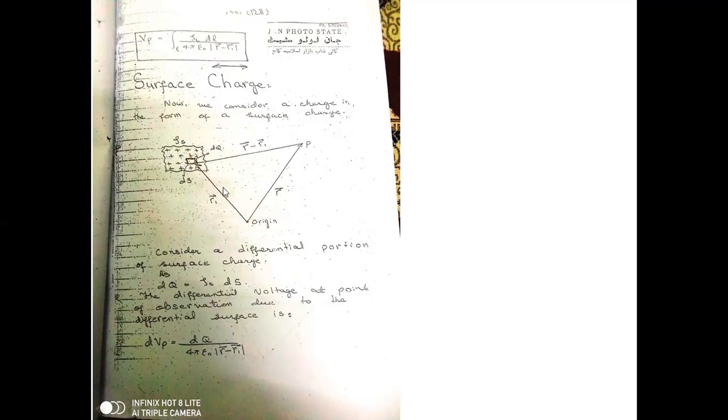In this case we have to replace dq, the point charge, by the surface charge density. r is the position vector of the point of observation, r1 is the position vector of the differential charges from the origin, so the distance between the source charges and the point of observation is r minus r1, similar to the previous case. So dq is equal to rho s ds.